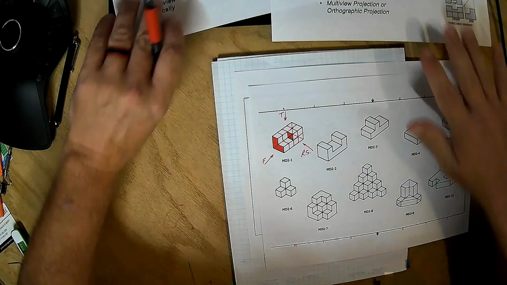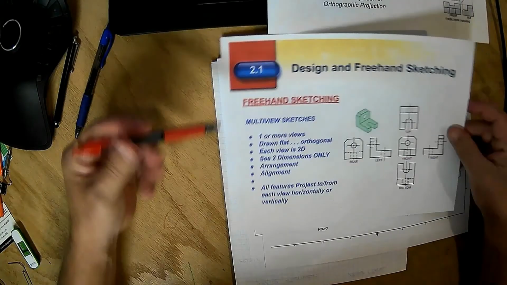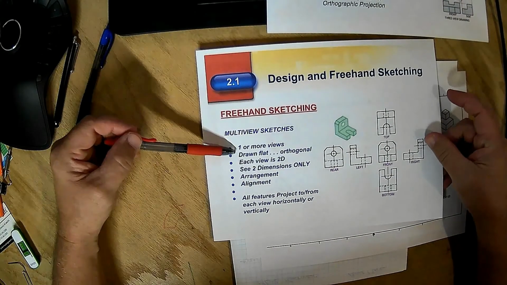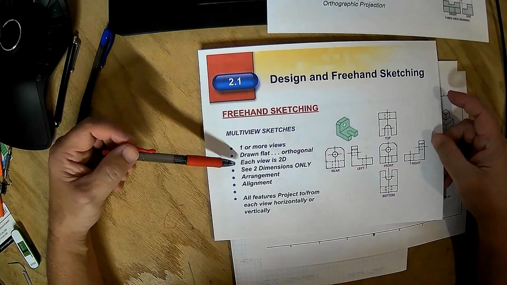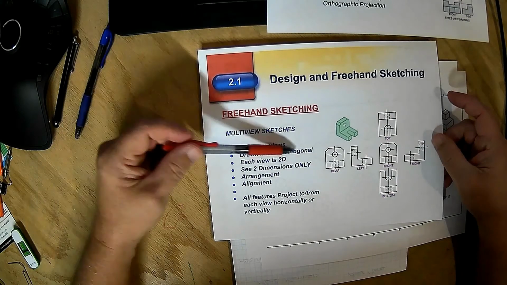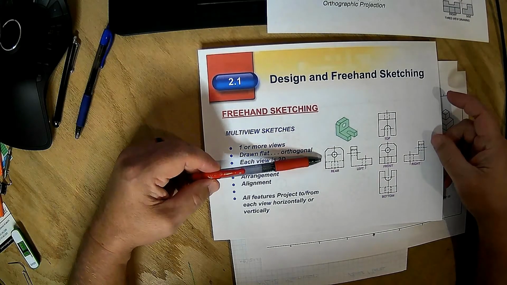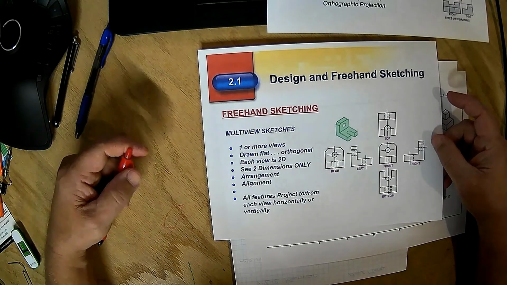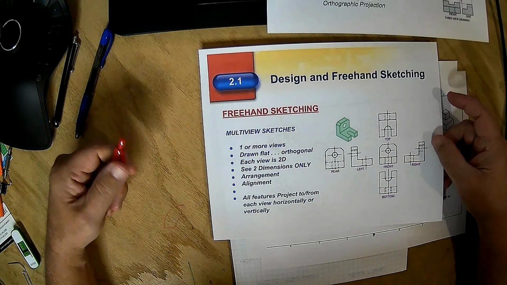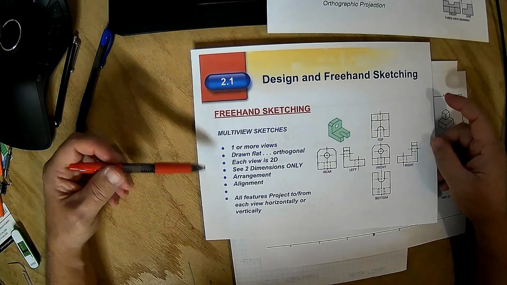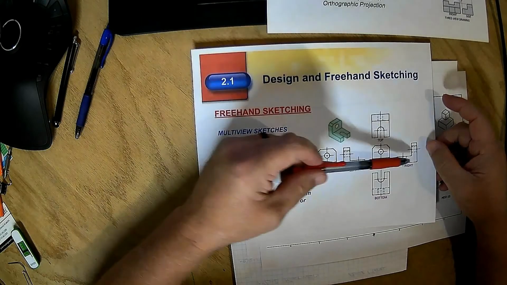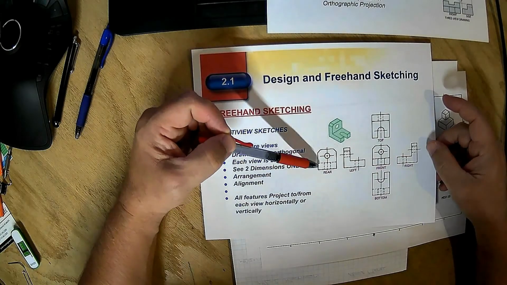Again, multi-views. Very quickly, we're going to see one or more views that are drawn flat, flat being my word, which means in each view you are going to see only 2 dimensions. Then they are arranged properly and properly aligned, and every feature is identified in every view as well.